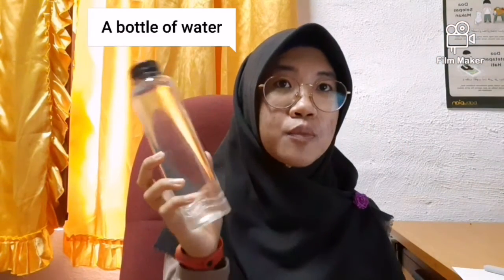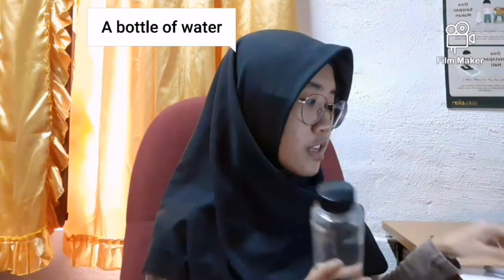The apparatus or materials that we need are just three. The first one is a bottle of water, a marker, and any paper. Just reuse any paper. Alright, so let's start.